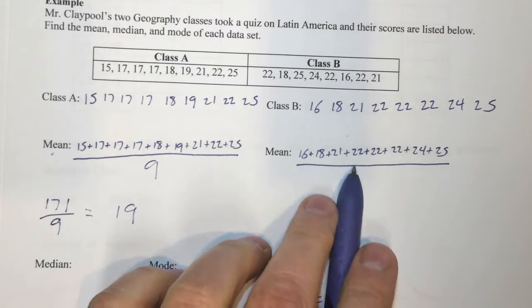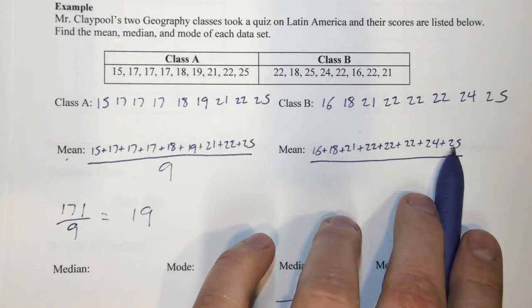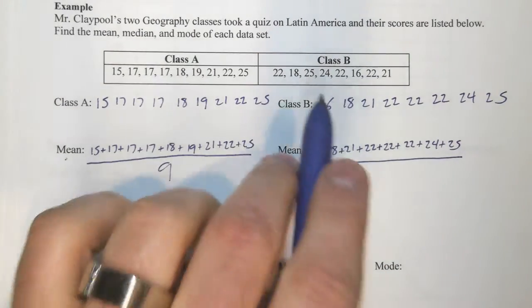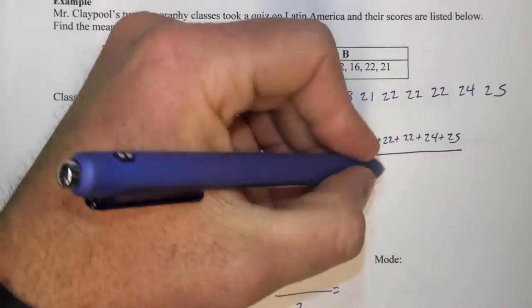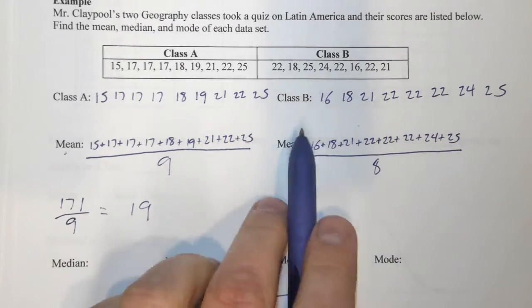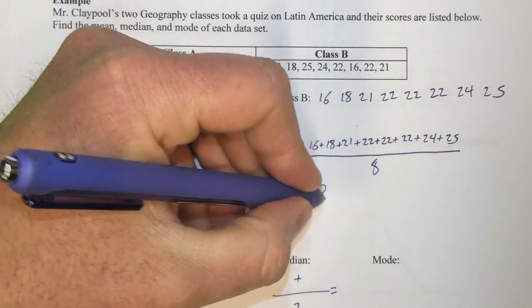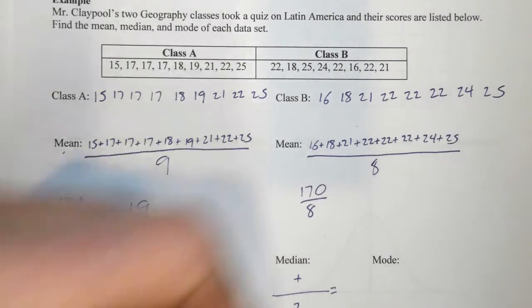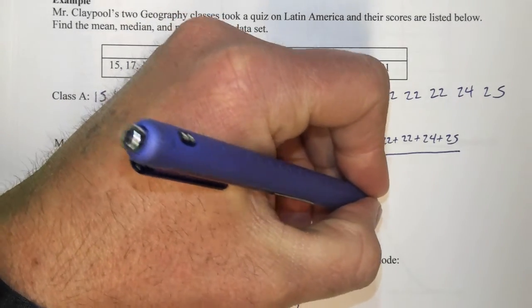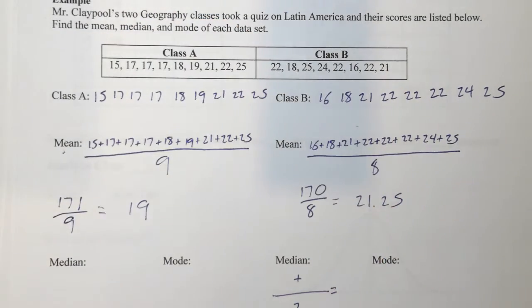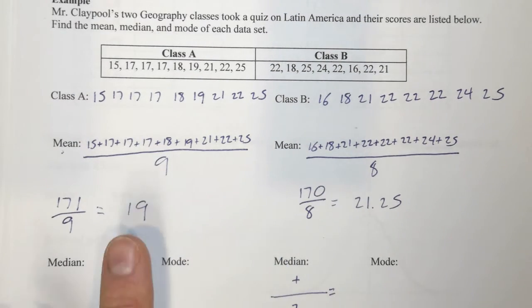For Class B, same kind of thing. I've written down all my terms, and I'm going to divide. In Class B, there are only 8 students. When I add them all up, I get 170. And when I divide by 8, I get an average of 21.25. Which class did better on the quiz? Class B. The average is higher.